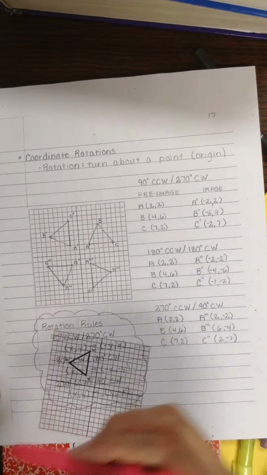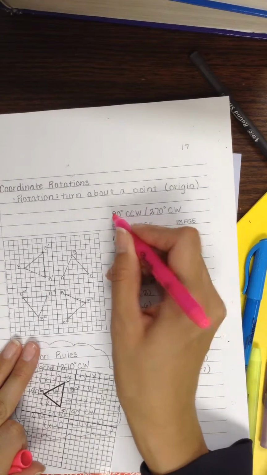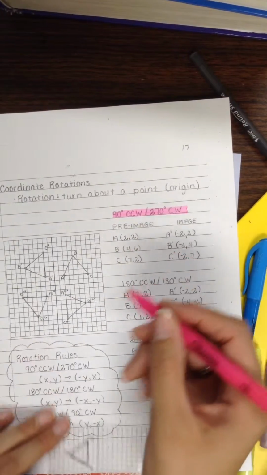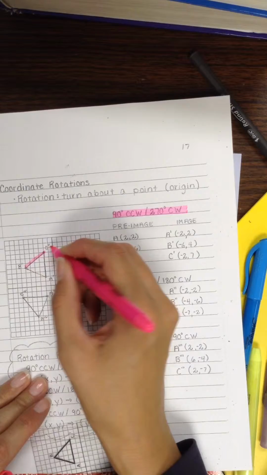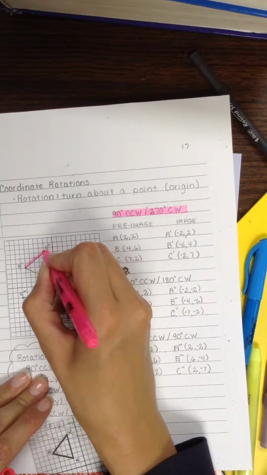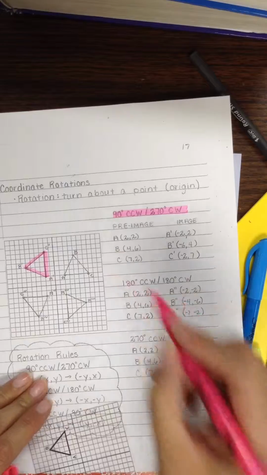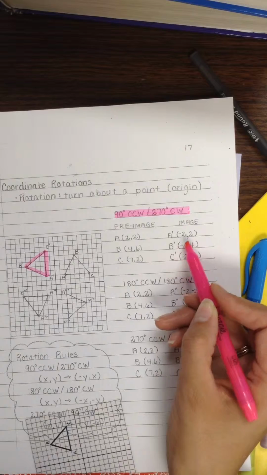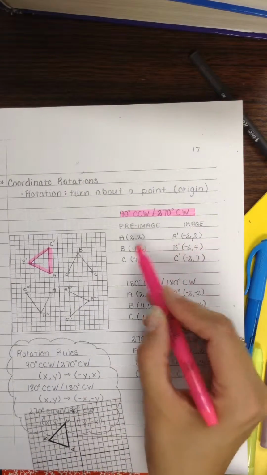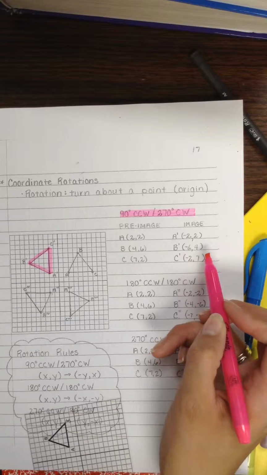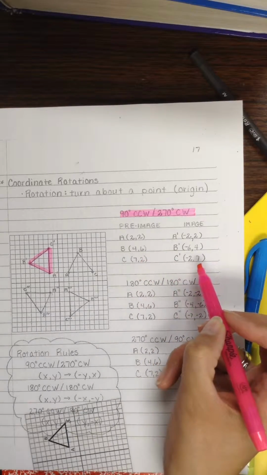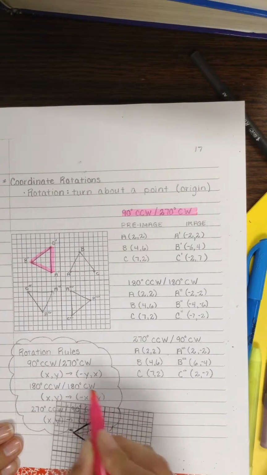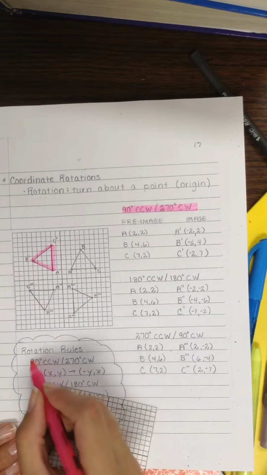And so what I'd like you to do is take a highlighter. I'd like you to highlight 90 degrees counterclockwise, 270 clockwise, and highlight this image. This here is my image. Now I want to look at the points. How did they change? Well, 2, 2 to negative 2, 2. Not a lot looks different, but if we look at 4, 6 to negative 6, 4, or 7, 2 to negative 2, 7, what ends up happening is the X and Y flip-flop spots, and the first number becomes negative, and so this is my rule here.